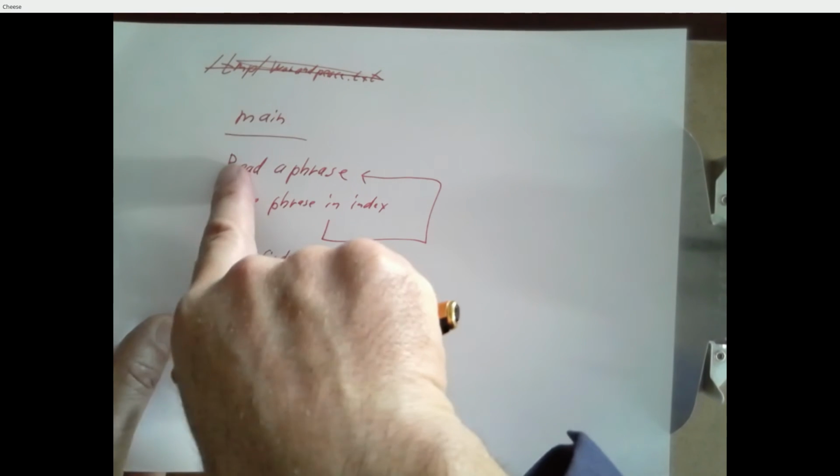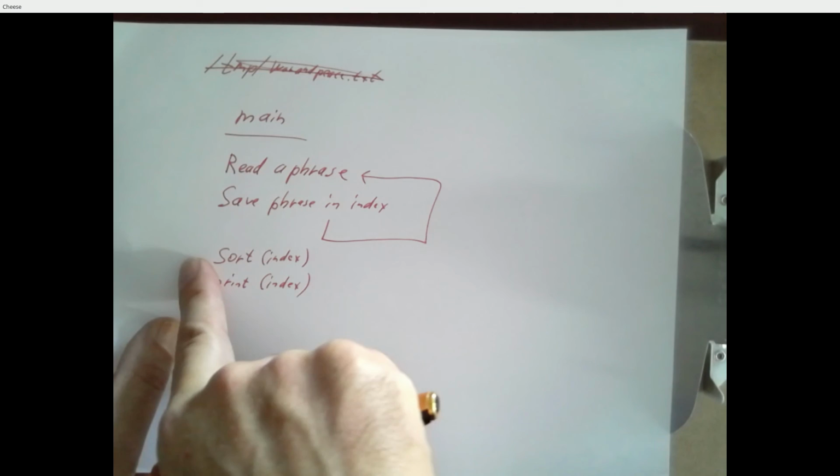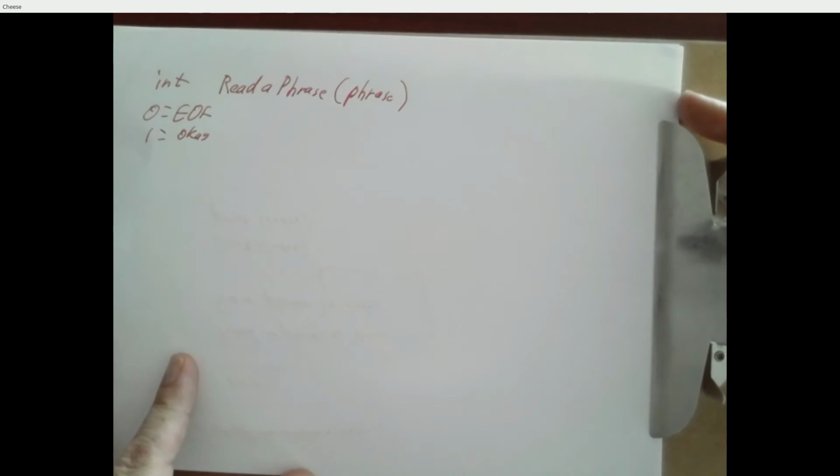And then when read a phrase returns 0, my while statement will fail. I'll kick out of there, do my sort and print. But again, you're welcome to do what you like. But try not to use global variables, because globals can be dangerous.